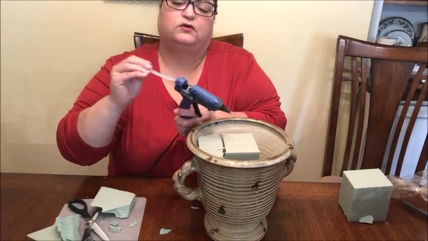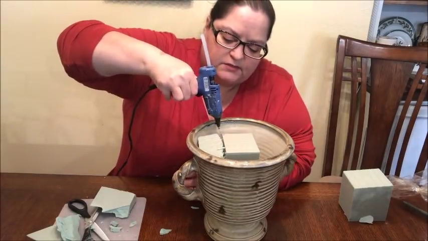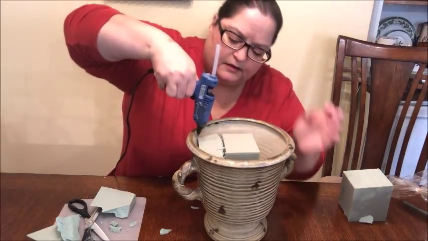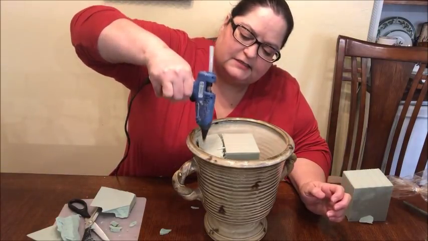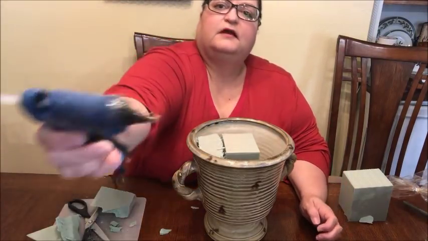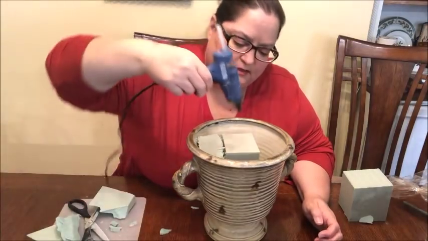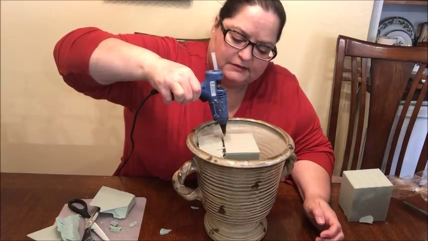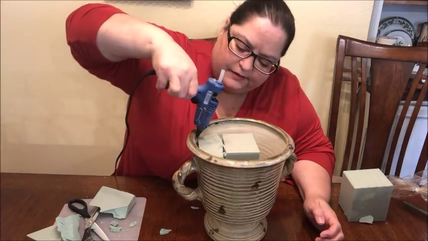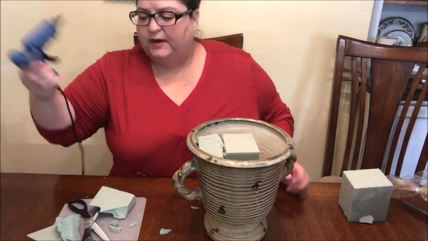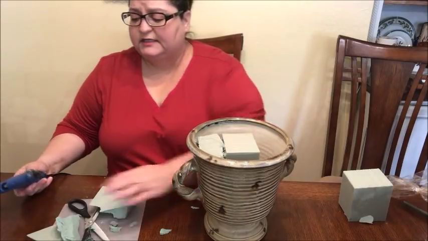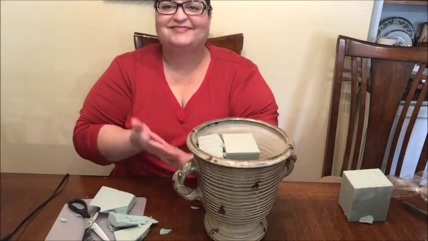Let's get some more glue. Little mini glue gun, always got to be filling it in. But I like using it because it's got this little thin, kind of precise tip, a little bit thinner than the usual glue gun, and I really like that. All right, I'm going to go ahead and continue filling this, and then I will be back.